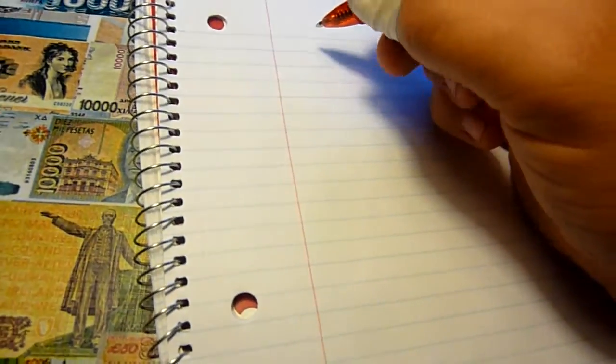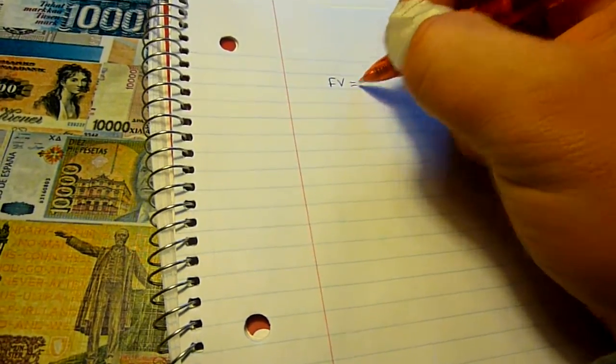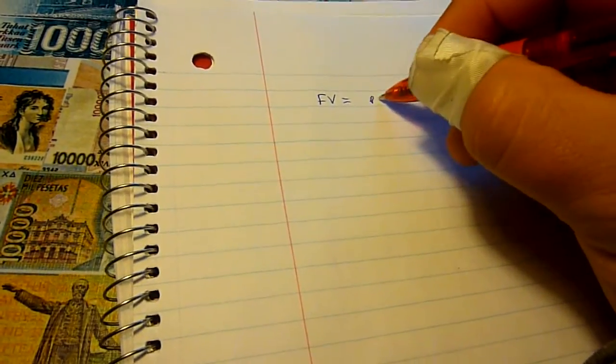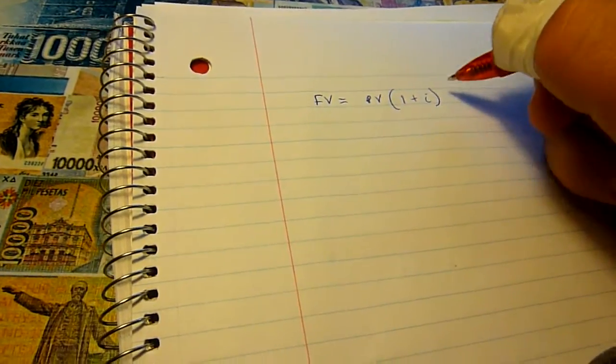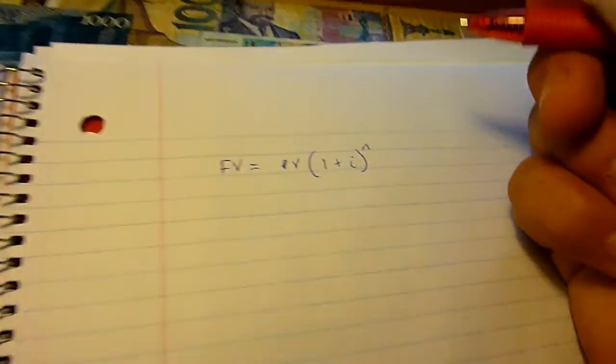Okay, I hope you understood the present value of money, because now I'm going to show you the future value of money, which is really important for a savings account, for a retirement plan, or something like that. First of all, I'm going to show you the formula of the future value. Future value is equal to the present value multiplied by 1 plus the interest rate, raised to n, which is the number of years.